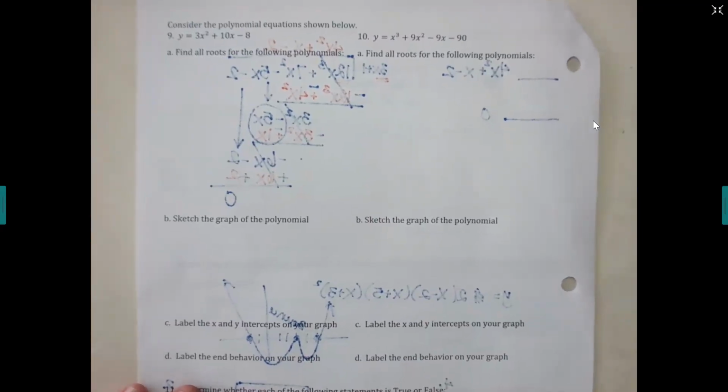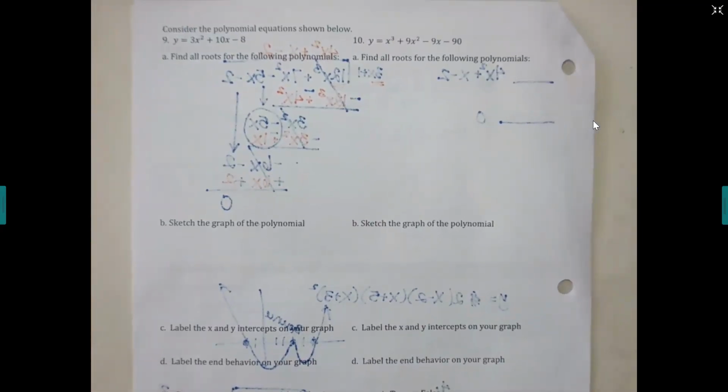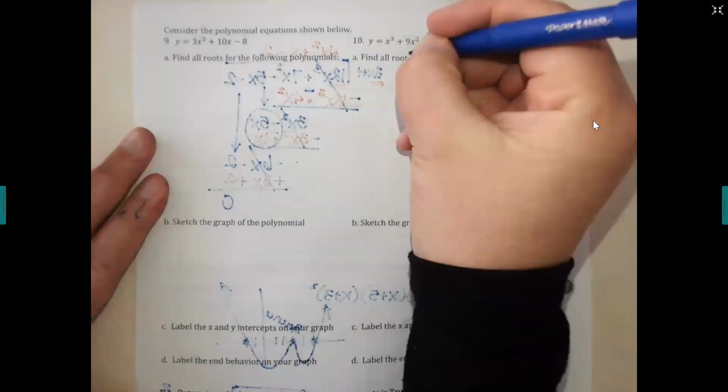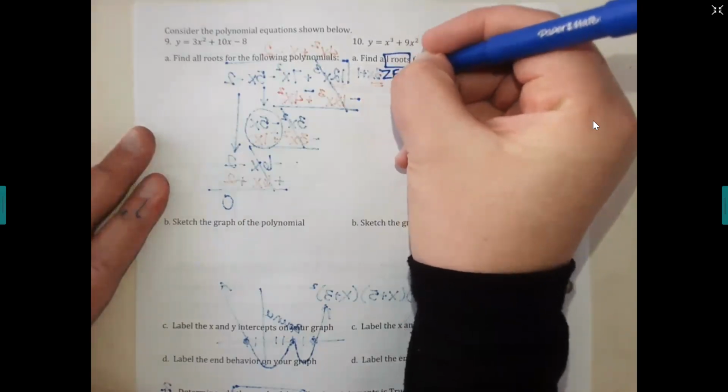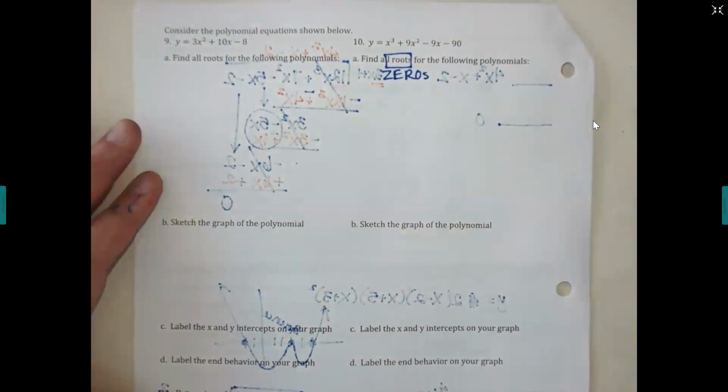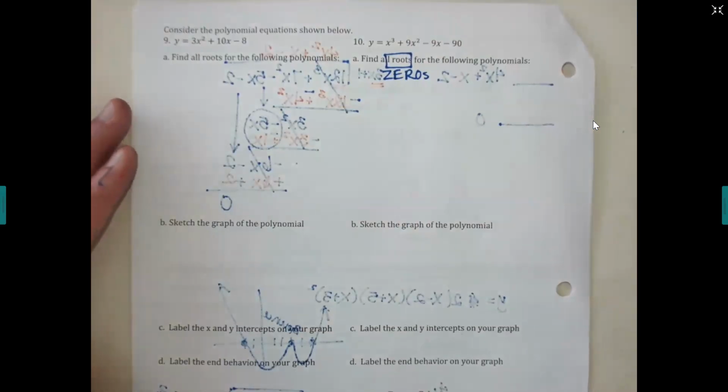Okay, let's do number 10. Okay, so you have your equation. It asks you to find the roots. So remember that roots and zeros are the same thing. And so to find a root or a 0, you set it equal to 0.